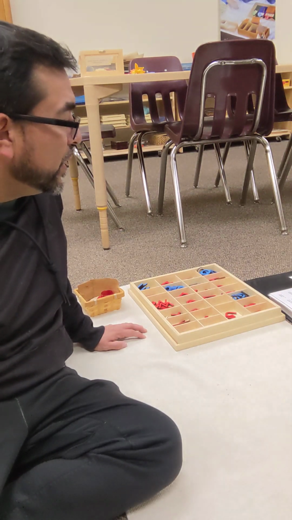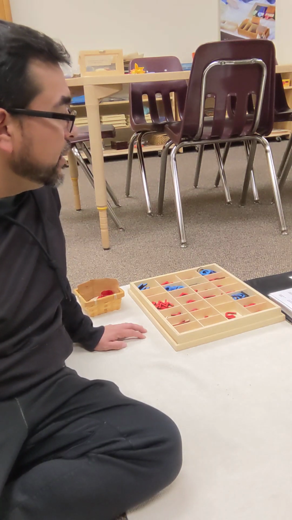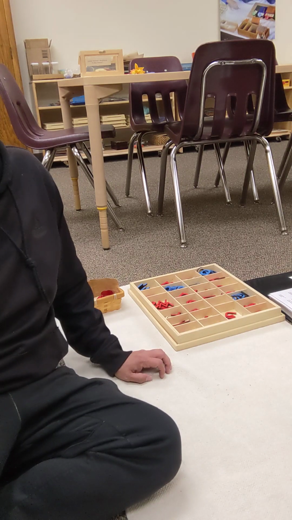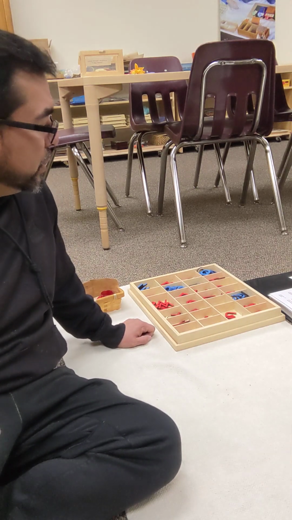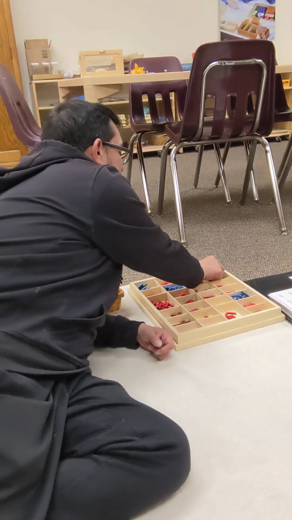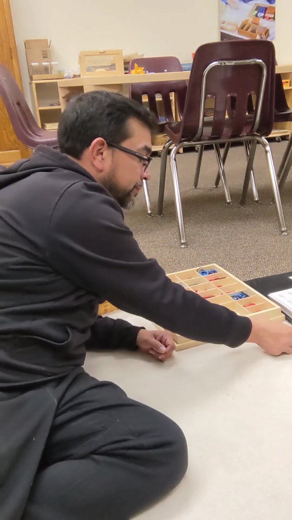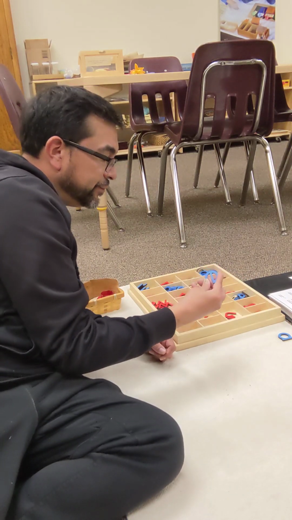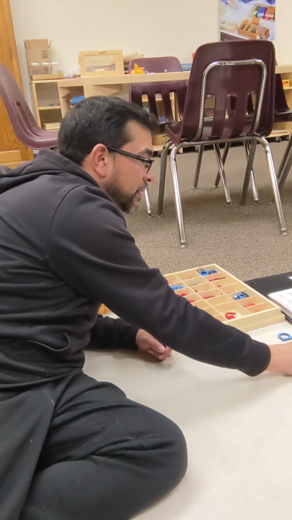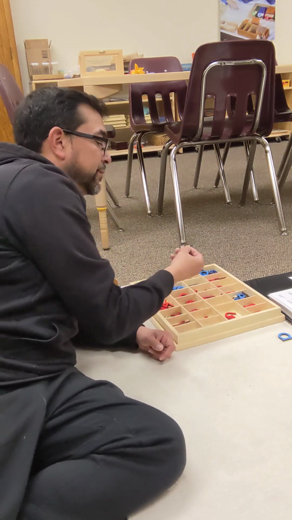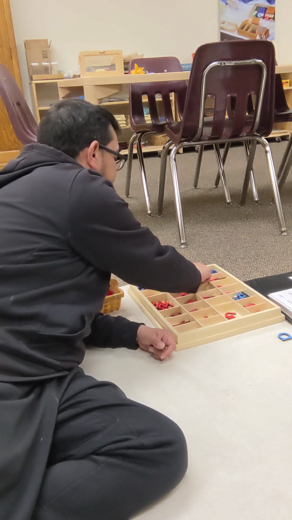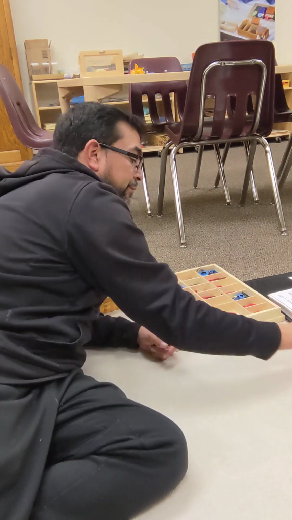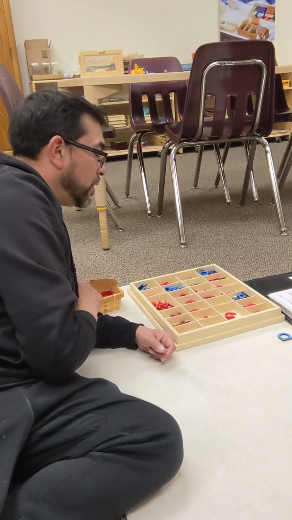Oh, I'm sorry, I went ahead. Remove the vowels being used and place at top of rug a short distance apart. So A, E, I, O, U.